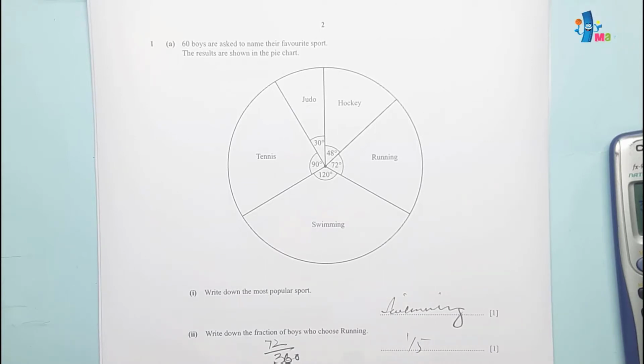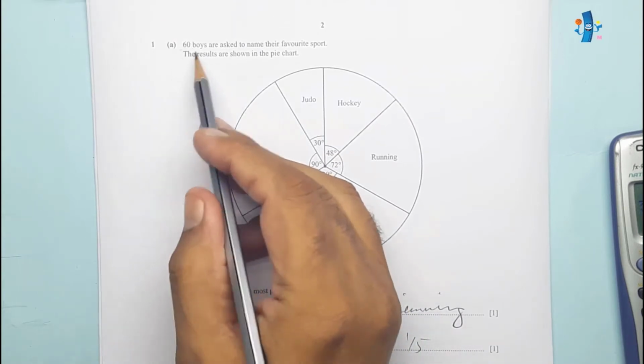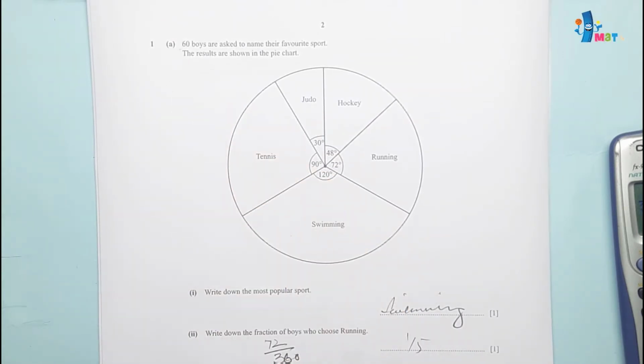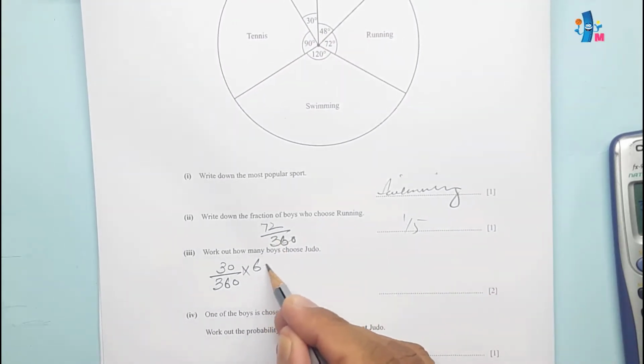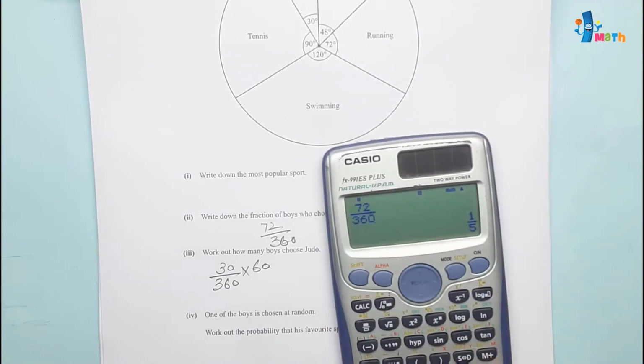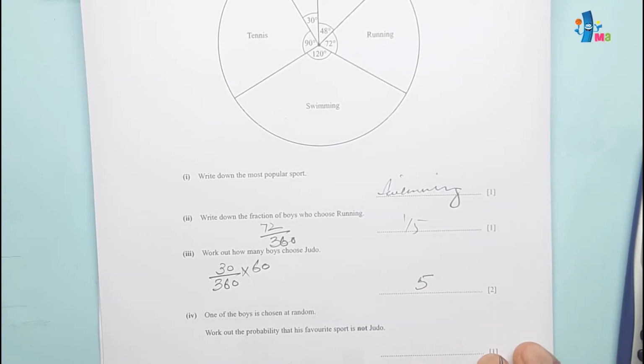Work out how many boys choose judo. So 30 out of 360. The angle is 30 out of 360 and the total number of students is 60. So we will multiply this with 60. After simplification, 30 divided by 360 and multiplied by 60 is equal to 5. So the answer for this third part will be 5.